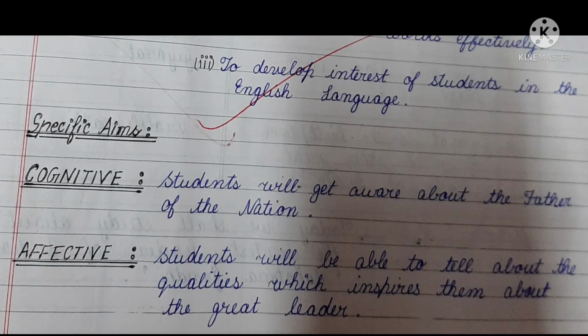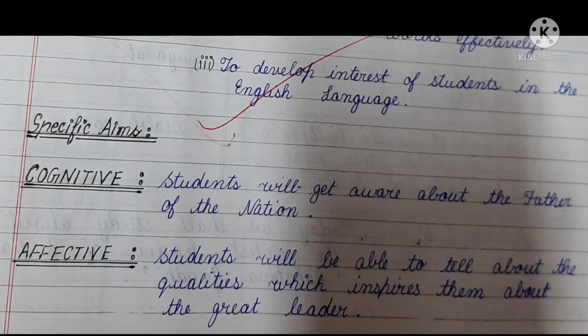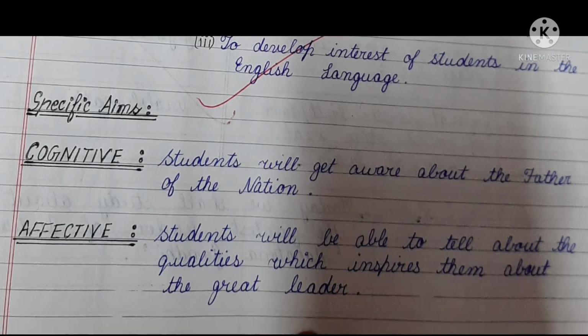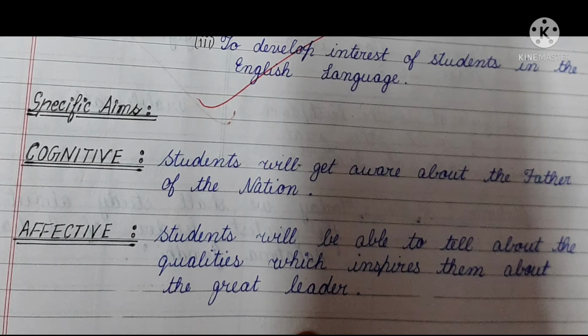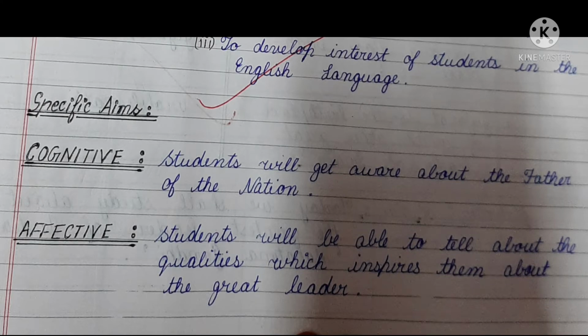Then comes your specific aims. Under the cognitive one, you will be writing: students will be aware of the father of the nation. Then comes your affective domain. In this, you will be writing: students will be able to tell about the qualities which inspire them about the great leader. And likewise will be your psychomotor domain.